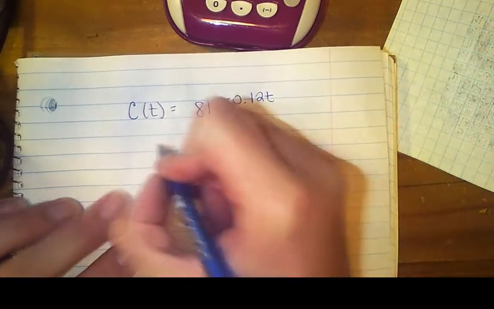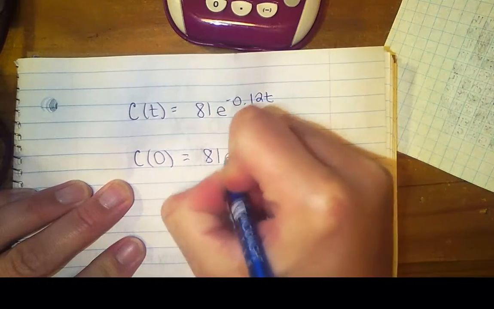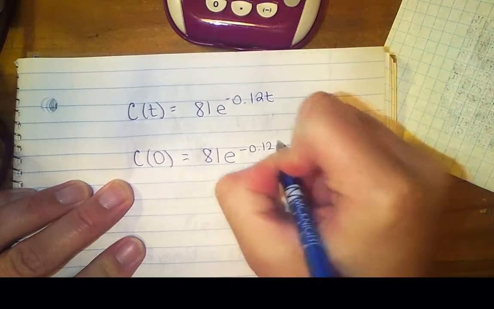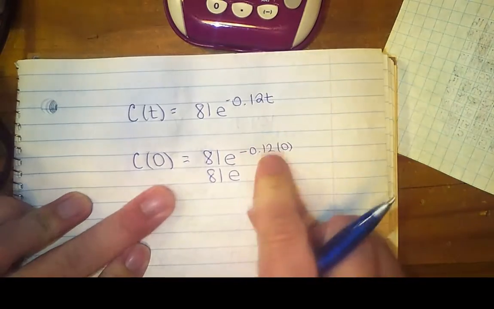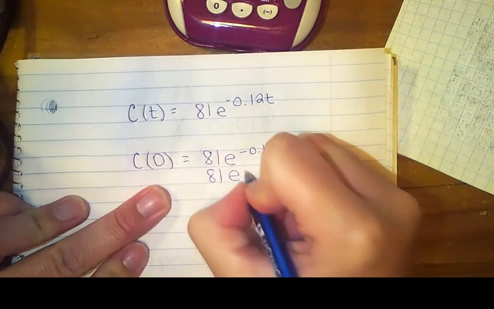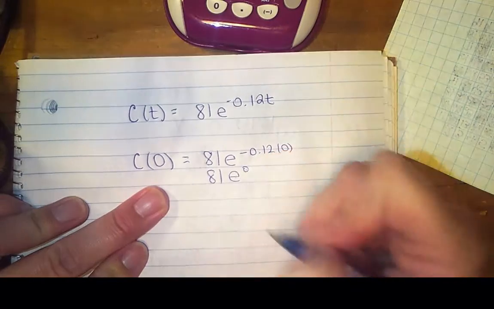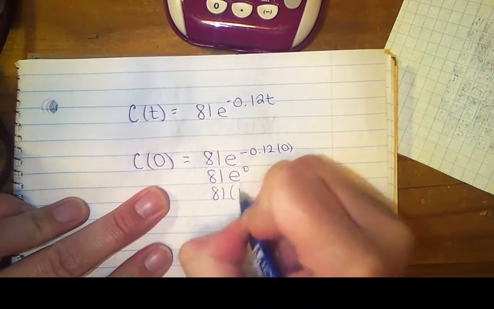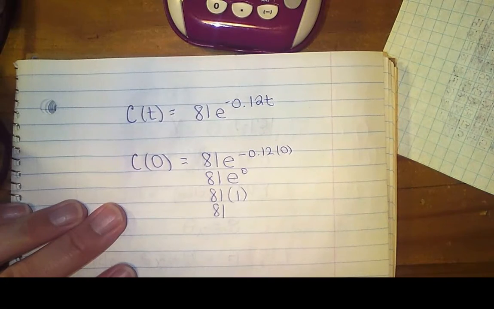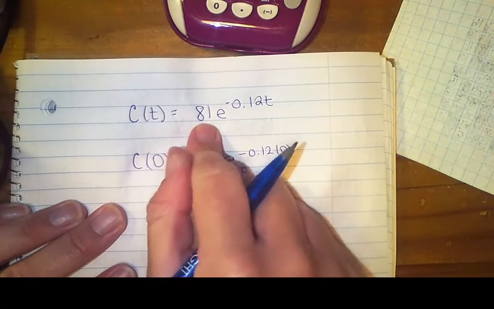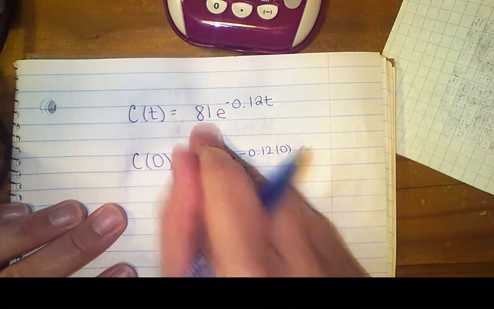So if time is 0, that means if I evaluate it at 0, I get e to the negative 0.12 times 0. Well, that means I have 81 times e to the 0. Any number to the 0 power is 1. So 81 times 1 is 81. Okay. So at time 0, I had 81 grams present in the storage facility.